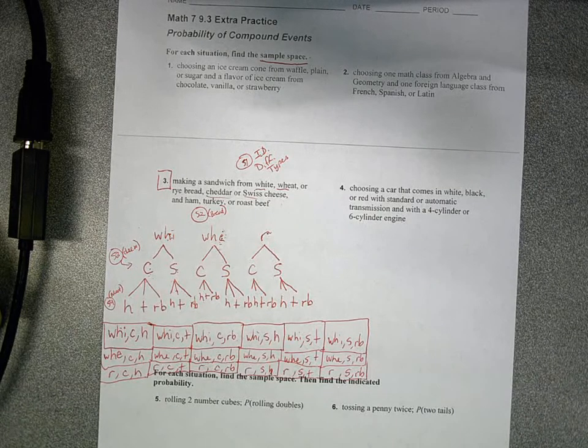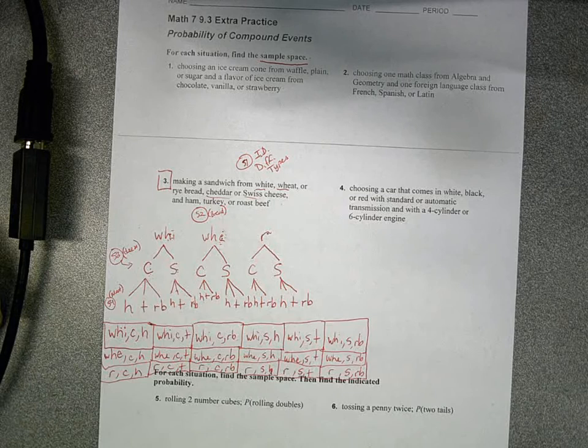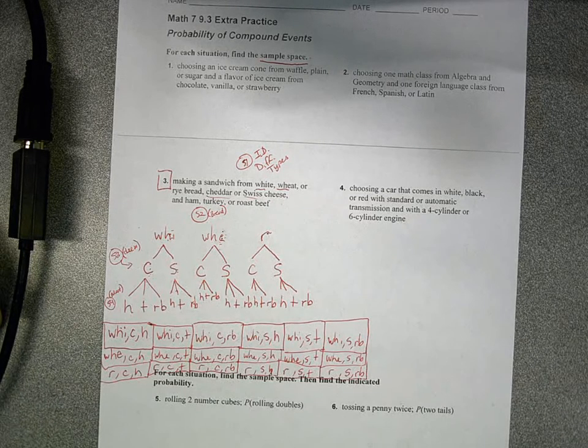And ladies and gentlemen, that is our sample space. That's all of the different outcomes, the possible outcomes we have for building a sandwich with 3 different types of bread, 2 types of cheese, and 3 different types of meat.